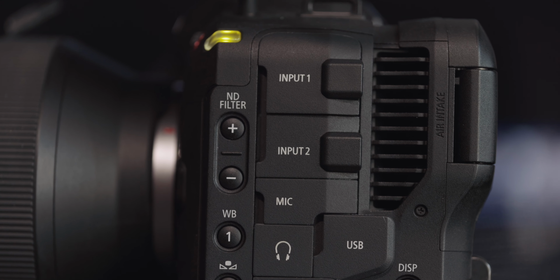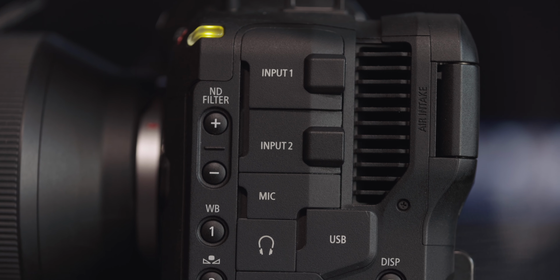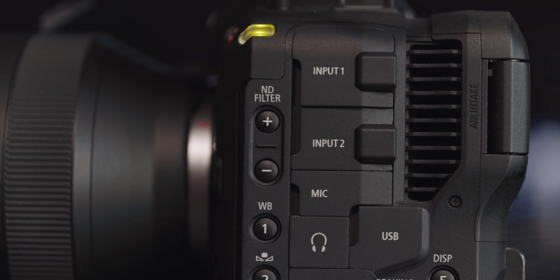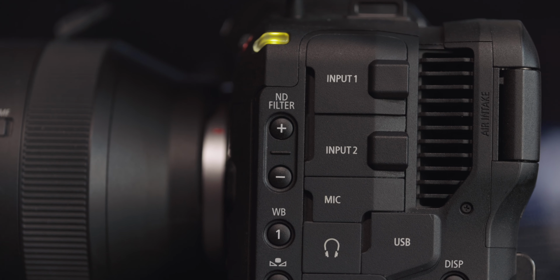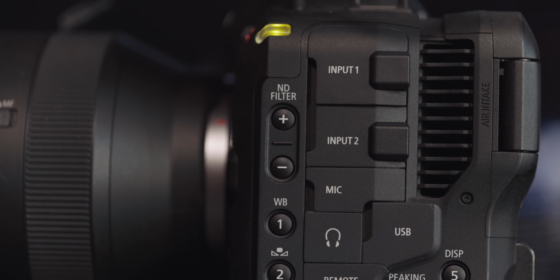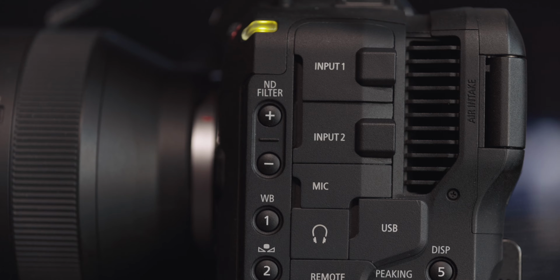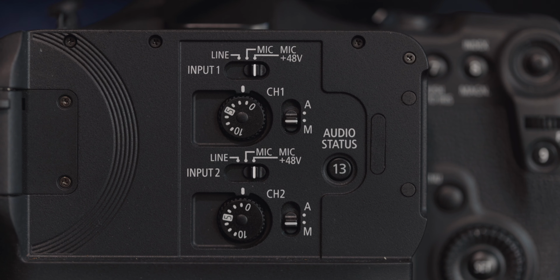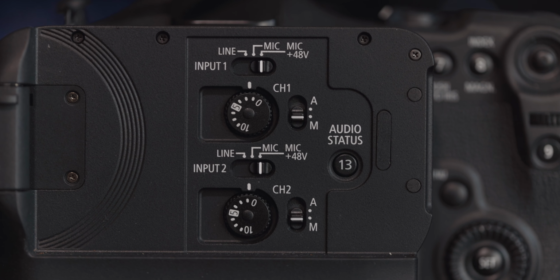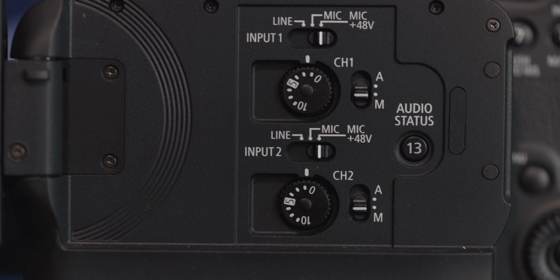Number 4 is about setting up quick access to audio input selections. The Canon C70 has the audio inputs right in the body of the camera. We have 2 mini XLR, and also a 1/4 inch mic jack input. But the thing you need to understand is that when you connect a microphone to the Canon C70, it does not detect it automatically. It doesn't say, okay, the microphone is connected to the mini XLR or the other input. So you have to manually select that, otherwise you won't get sound.